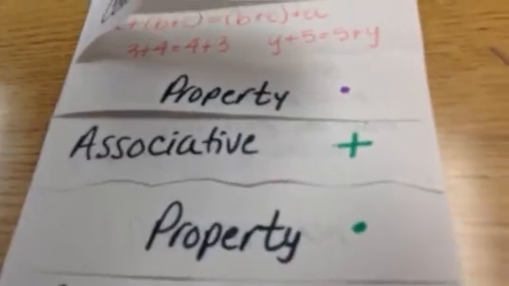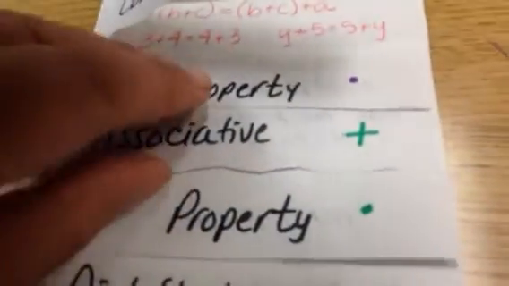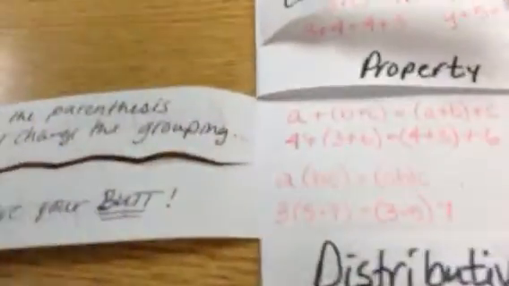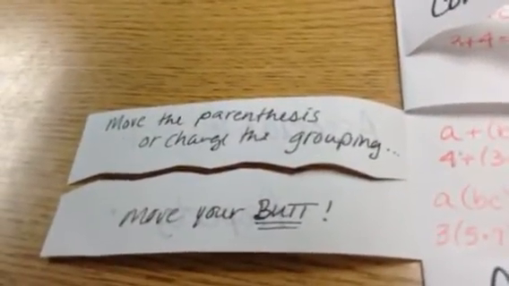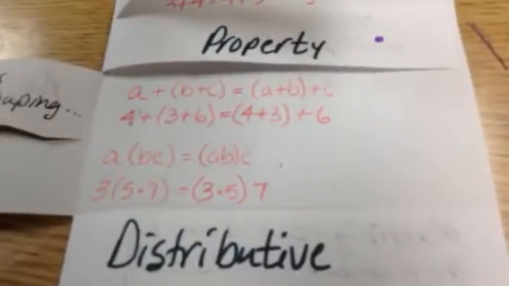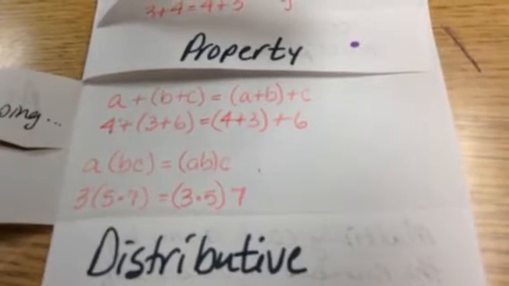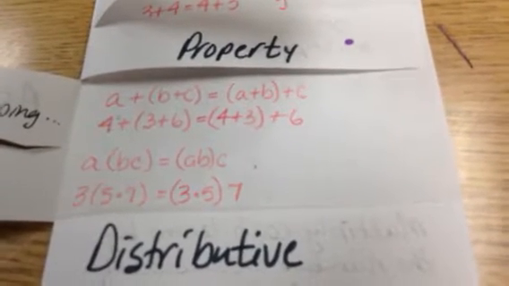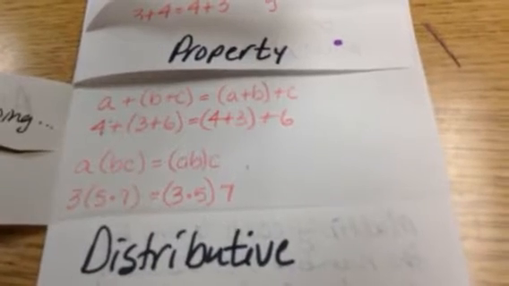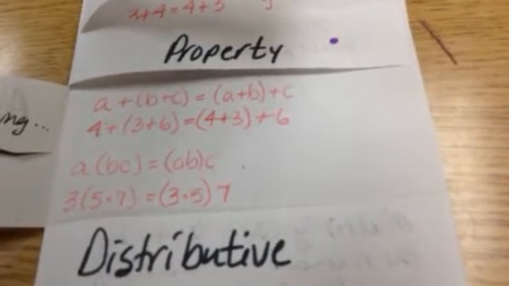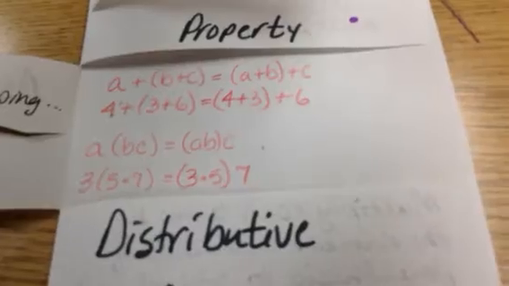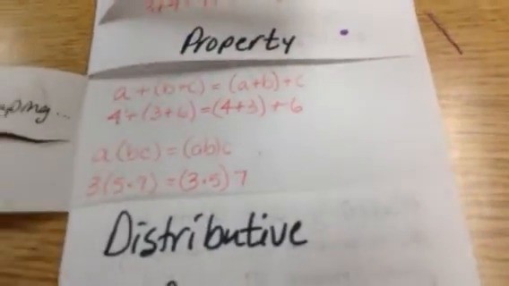And then today you learned about the associative property. The associative property lets you, remember, change the grouping or move your but. Remember we said that the parentheses kind of looks like a but. So it lets us move the parentheses or change the grouping, and I put move your but. So for addition, I have A plus the quantity or grouping, B plus C, and now I'm going to change the grouping, equals the grouping A plus B plus C. Remember, all I'm doing is moving the parentheses. So those are my examples for that.